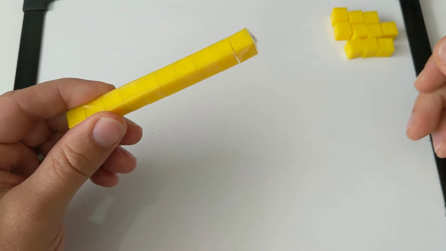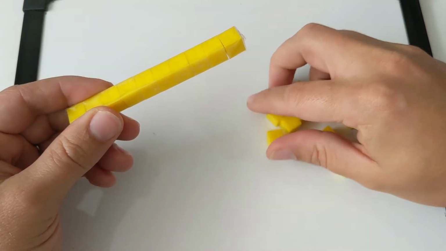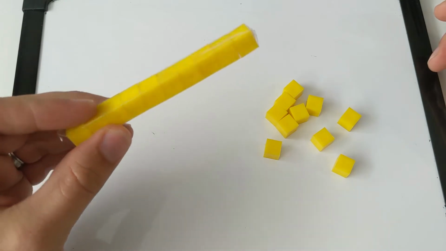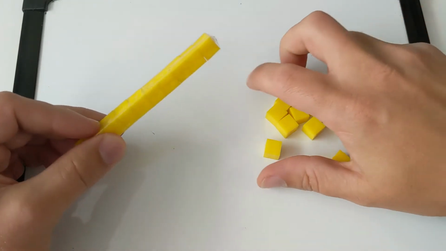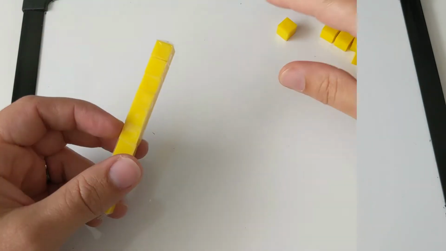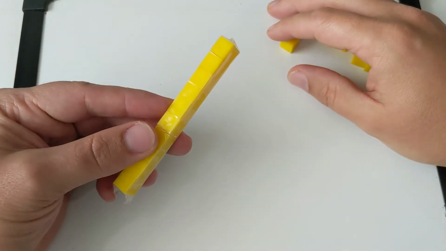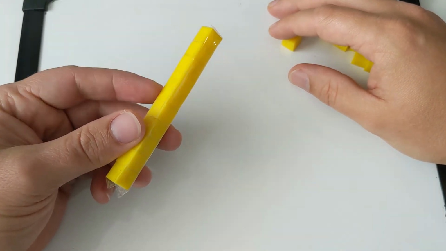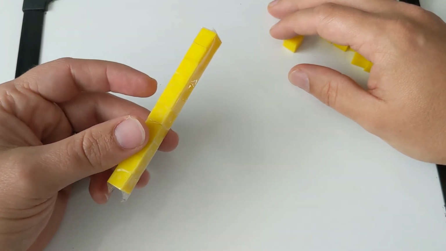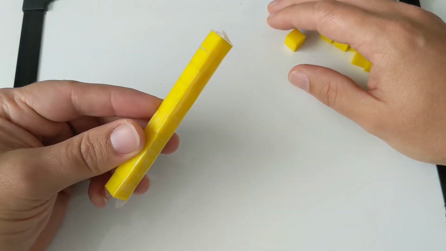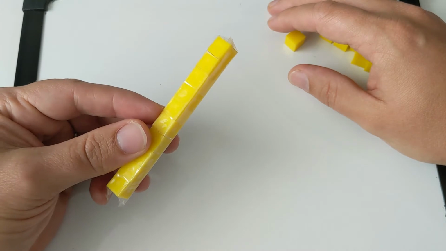I need to trade this for 10 singles. My 1 long, which is worth 10, for 10 of the singles. So I'll bring these in and trade it out. If I had one of these longs or 10s and I needed to take some away, say I needed to take 3 away from this, I'm a bit stuck because I can't break it in half. It is just one long thing of 10.